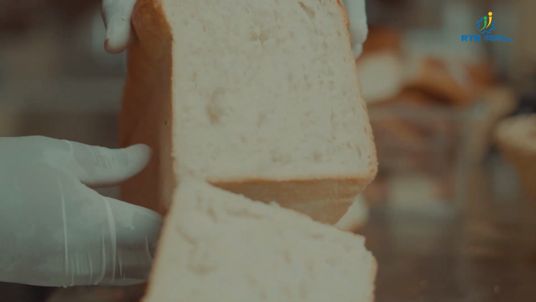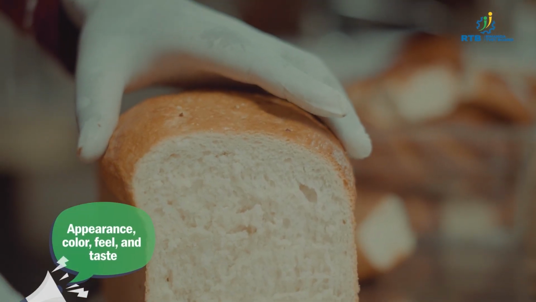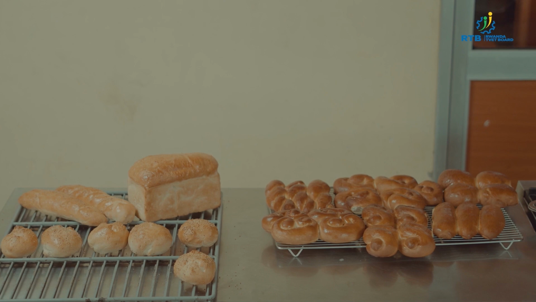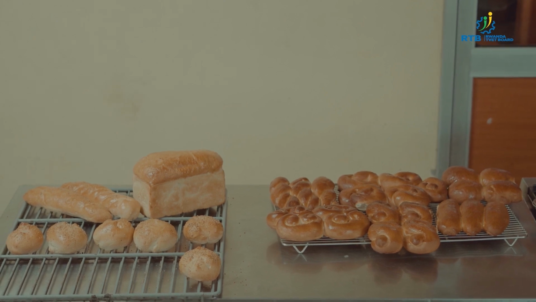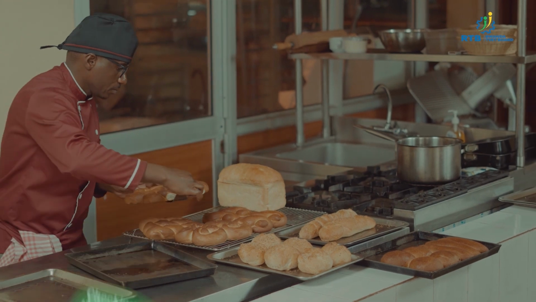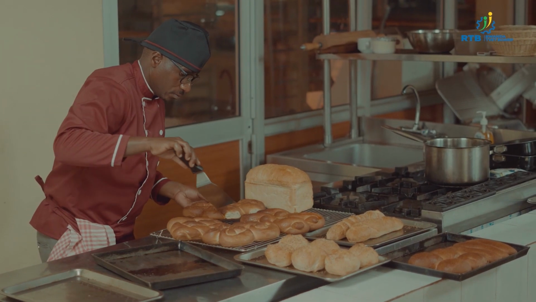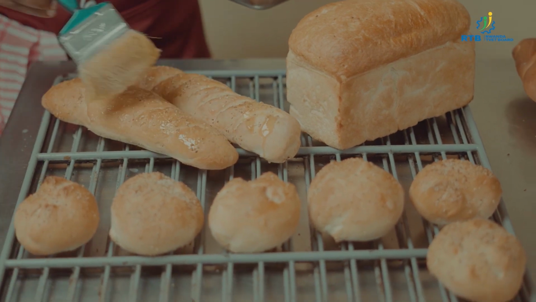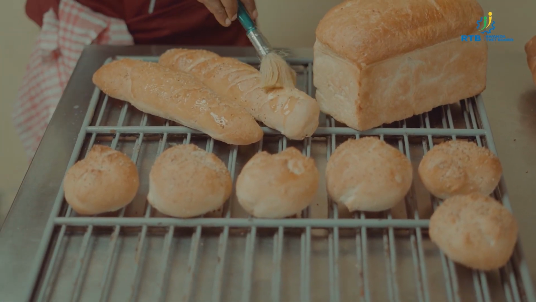Quality checks concentrate on the bread's appearance, color, feel, and taste during baking. Ensuring the loaf rises evenly and gets a nice golden brown crust without burning is crucial. Checking the texture aims for a soft, light crumb, showing the dough fermented adequately. Evaluating the flavor looks for a balanced taste with a hint of sweetness.